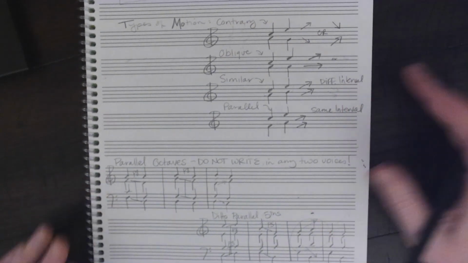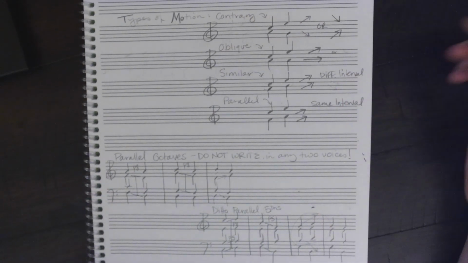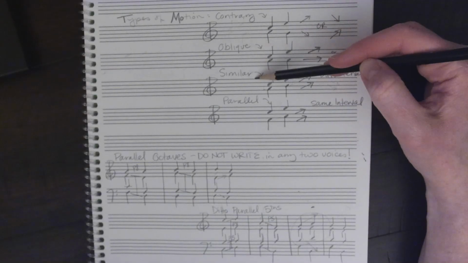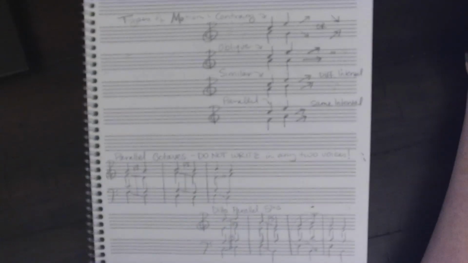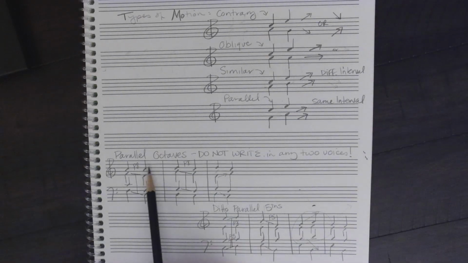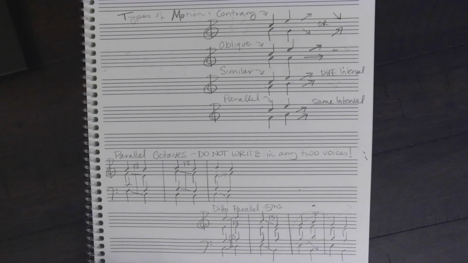Okay, so what we covered are types of motion: contrary motion, oblique motion, similar and parallel. And that the two things within parallel motion that we want to avoid are parallel octaves and parallel fifths in between any voice. We do not want to write them.